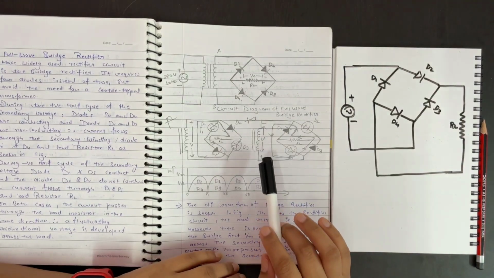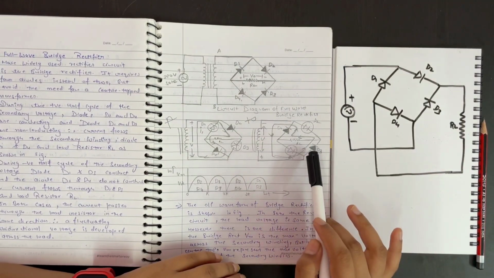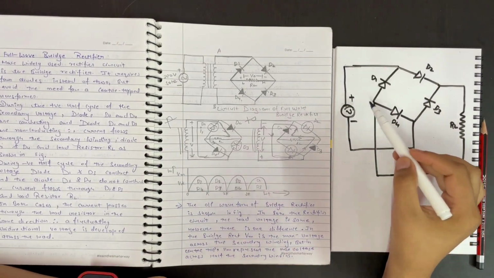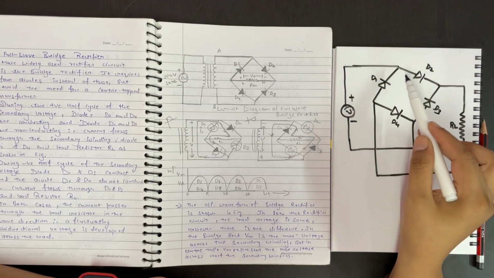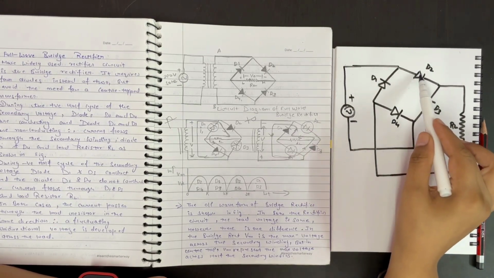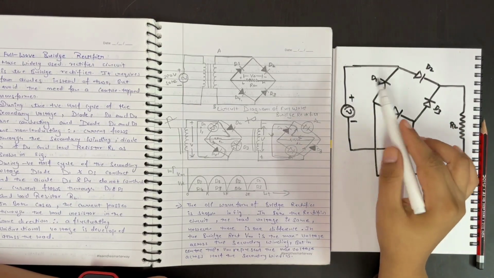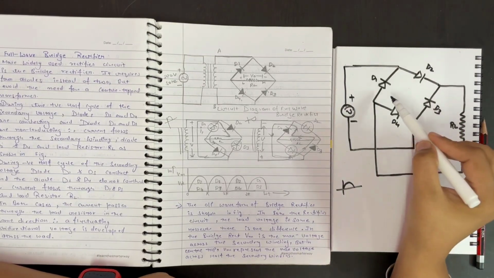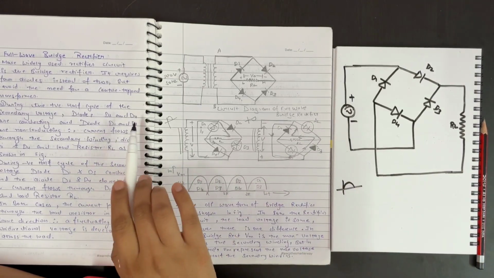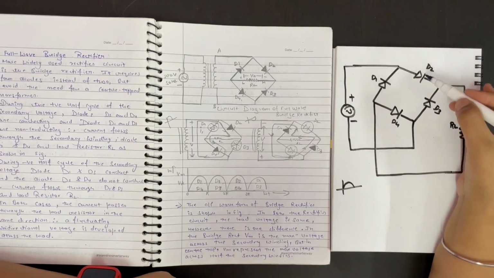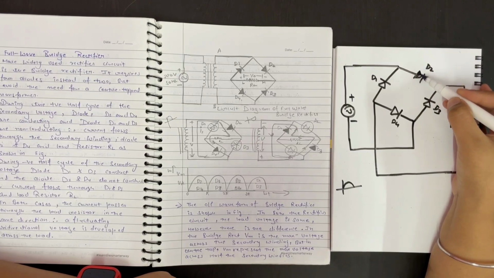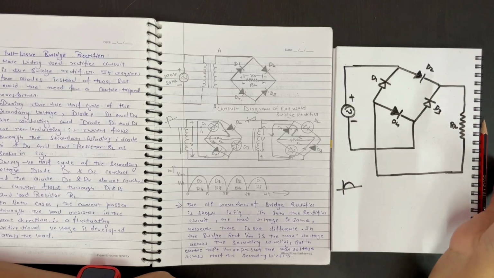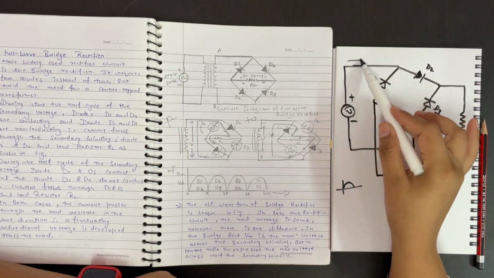We can understand the flow of current through these 4 diodes using this diagram also. So during the positive half cycle, these are the 4 diodes D1, D2, D3 and D4. So when we are giving the positive half cycle, the current will flow through D2 and D4. So these are conducting here. So I am filling them up. So the current flows in this direction, like this.